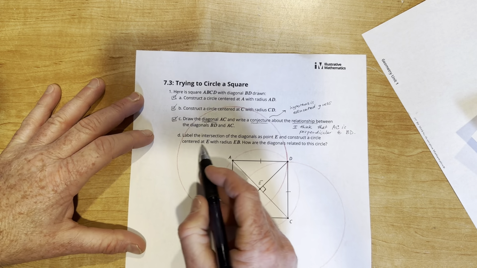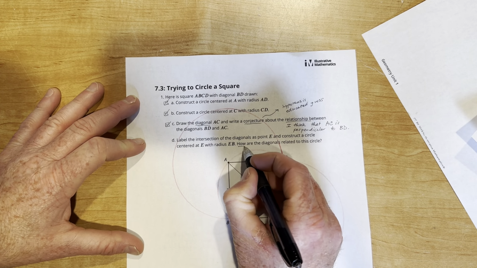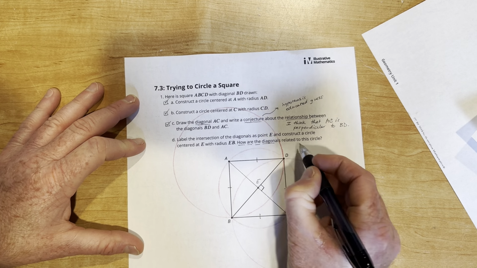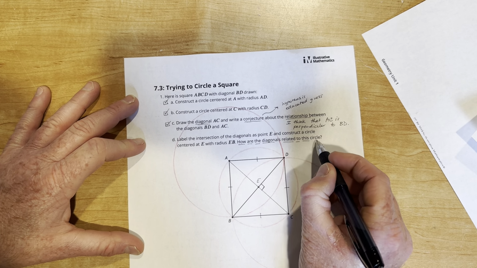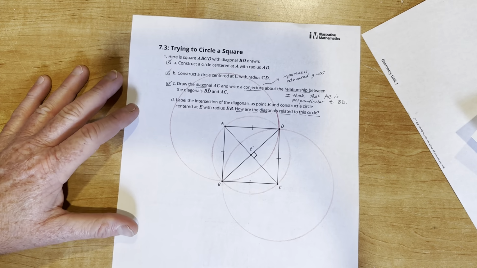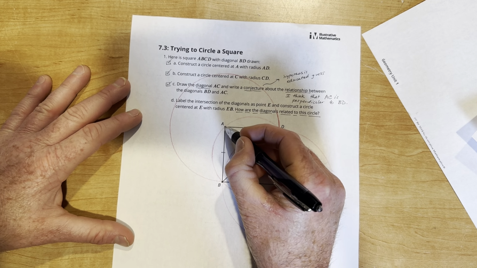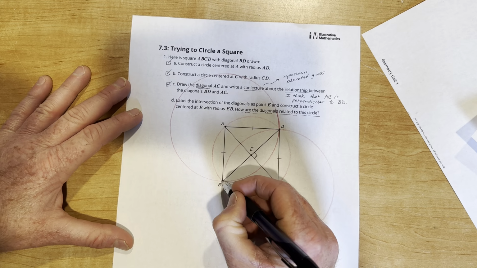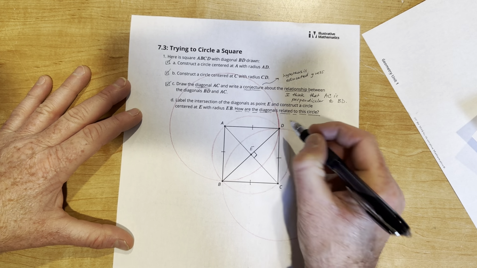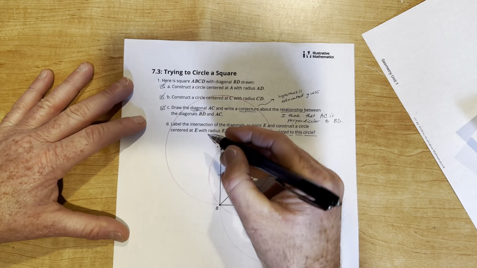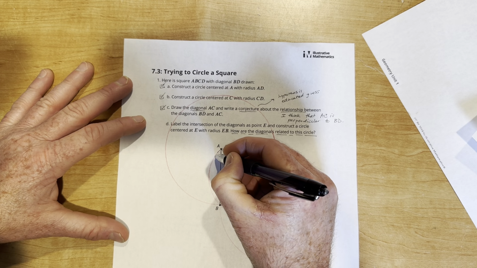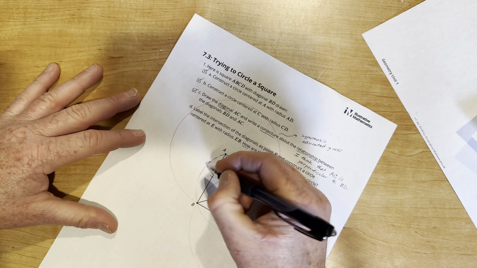So we did that. Then we have to answer this question. How are the diagonals related to this circle? So how are the diagonals AC and BD related to that little circle that you just drew?